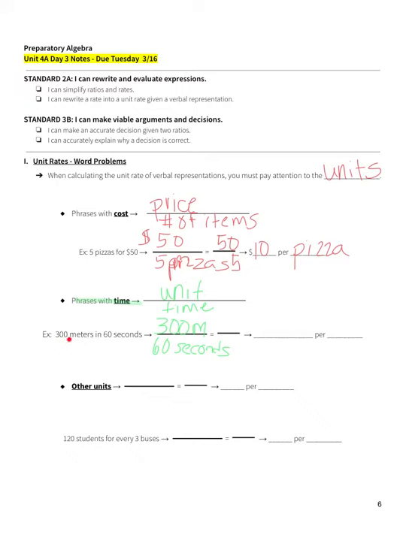So here's an example, 300 meters in 60 seconds. We write that as a ratio, 300 meters over 60 seconds, keeping those units in there, very important. So then we'll write this as a fraction, 300 to 60. Next, we do 300 divided by 60 in our calculator, and we get an answer of 5.